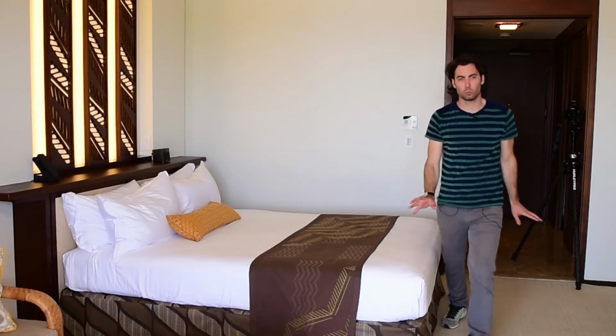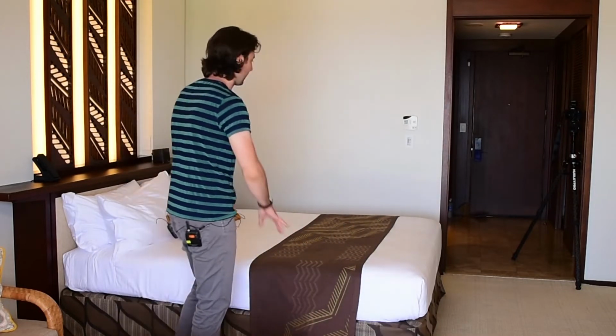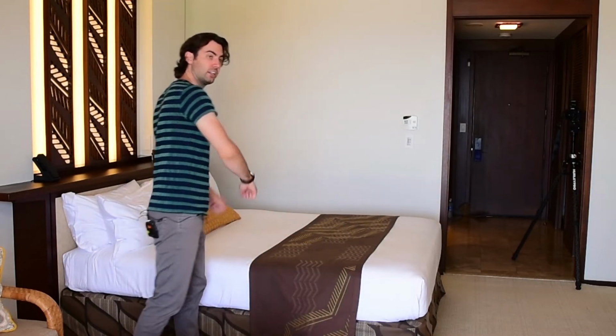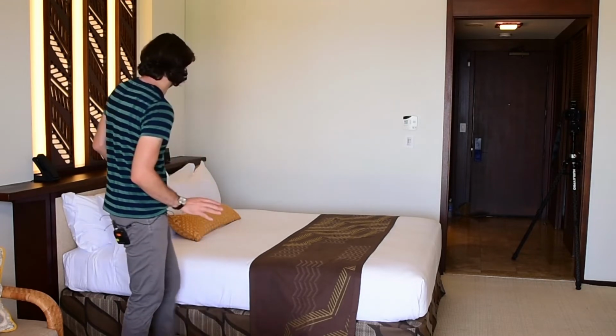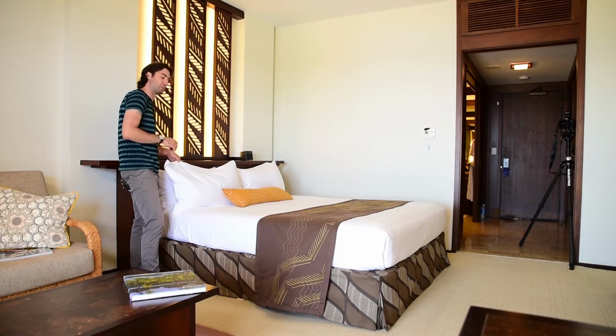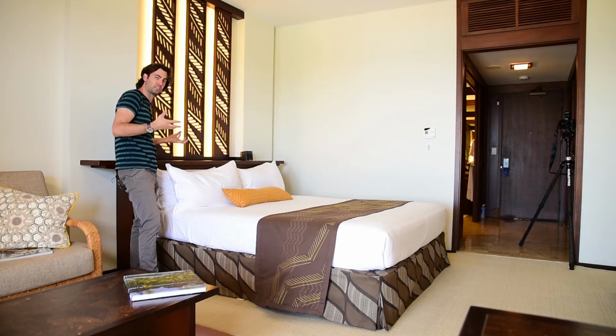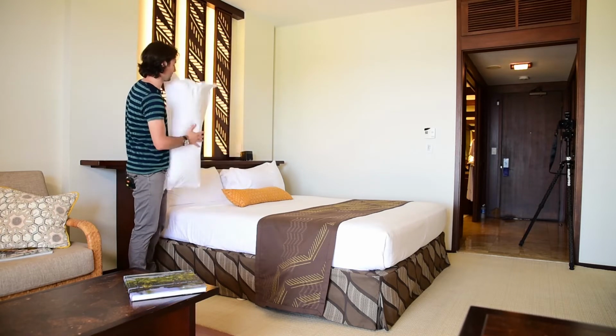Keep in mind that I'm mostly working on this side, pulling it this way, and the camera doesn't see any of this. The camera is only seeing the other side, so when I tighten on this side, it smooths it out to the camera. Now the next thing is the pillows. The pillows are always tricky when you're shooting hotels. They've got to be perfect, nice and plump, fluffed up, perky. So there's a few tricks that I use to get the pillows looking really nice.